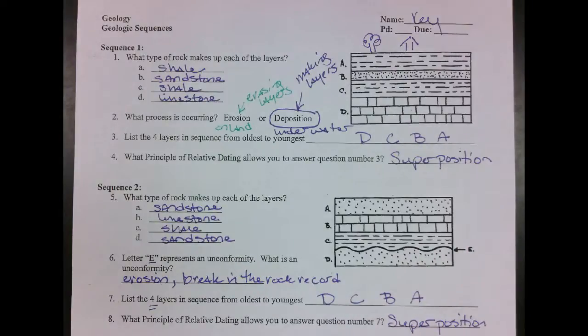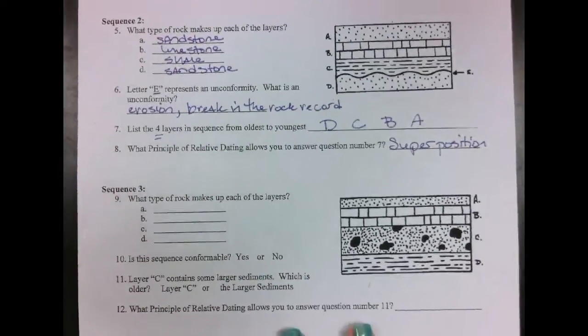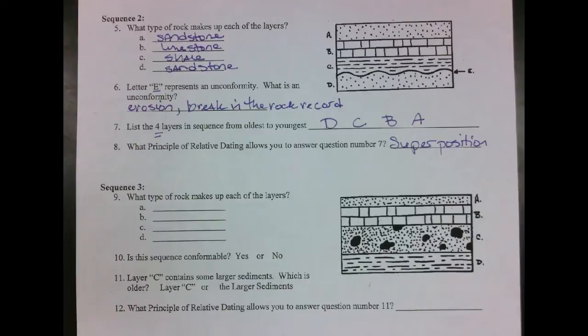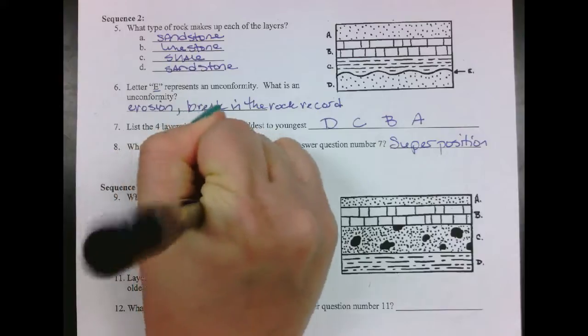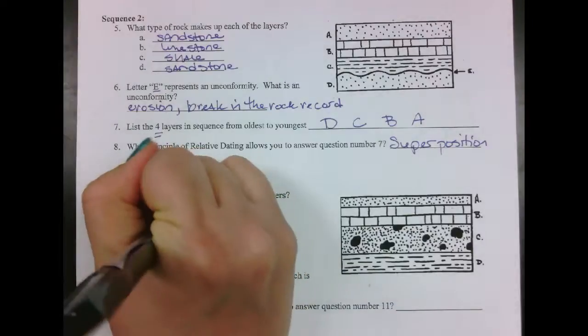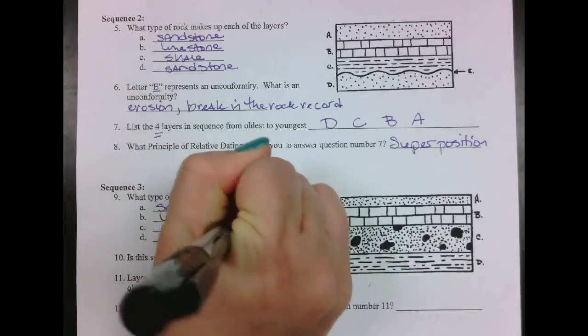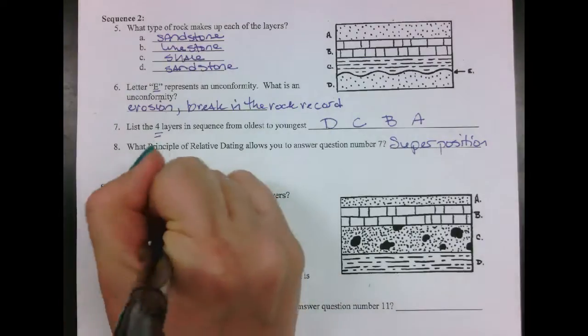Don't be surprised by that. Superposition is a really common principle. It's very basic. So when in doubt, stick with superposition. Now sequence 3 is a little bit fancier. It's kind of got more happening in the story. We have a new rock type as well. A is sandstone. B is limestone. C is conglomerate, which is the new one, but it's still depositional, it's still sedimentary, and D is our shale.